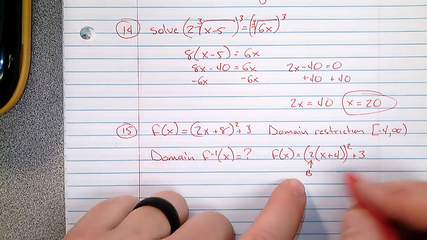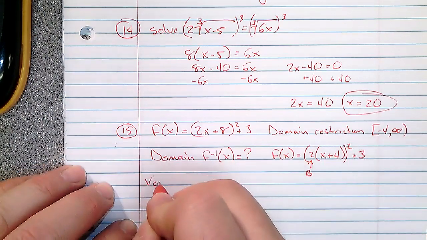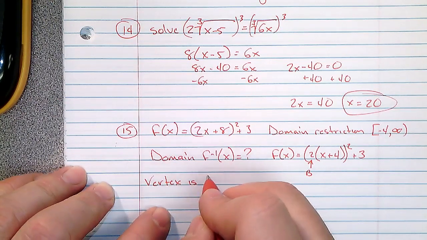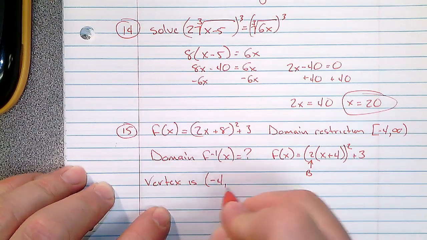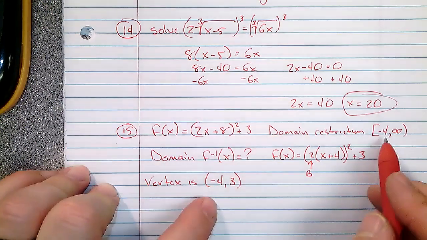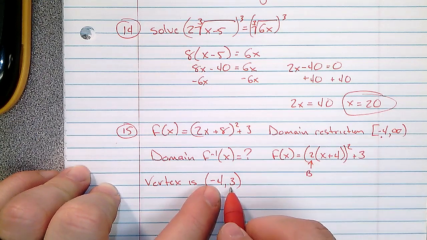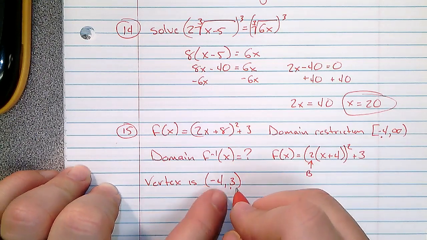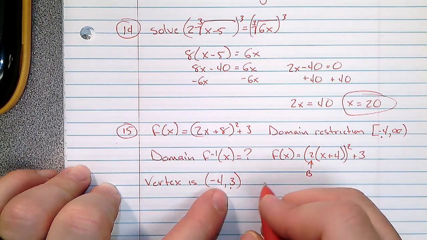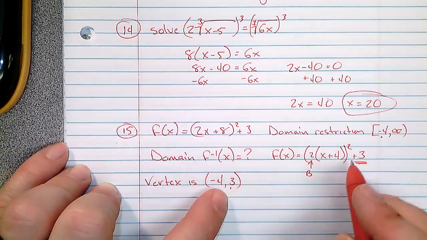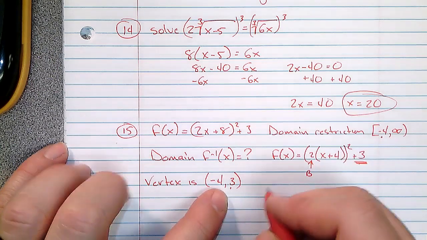So this tells me that my vertex is -4, 3, which makes sense because -4 right here. 3 is what we're looking for. This is our k value. Plus 3. So this is telling me vertical parabola opening up.